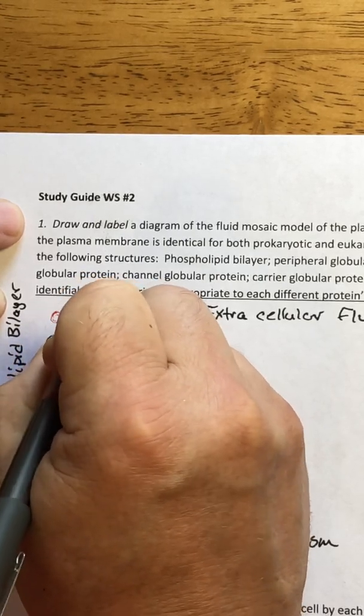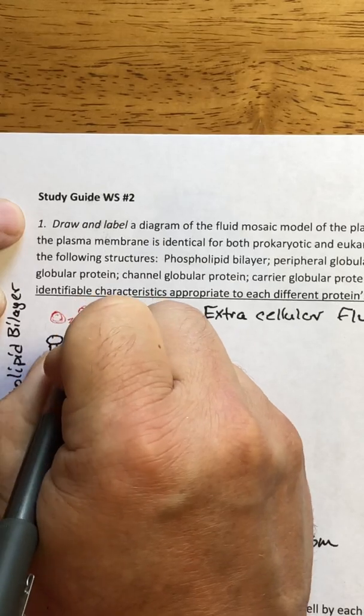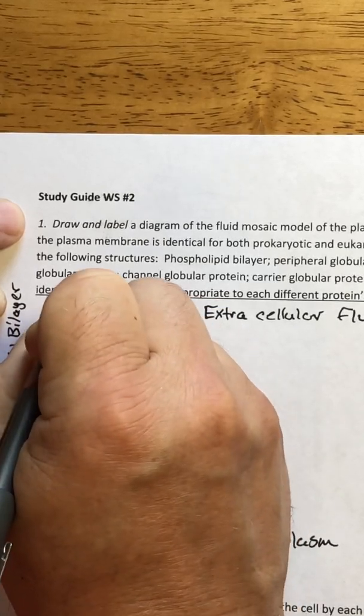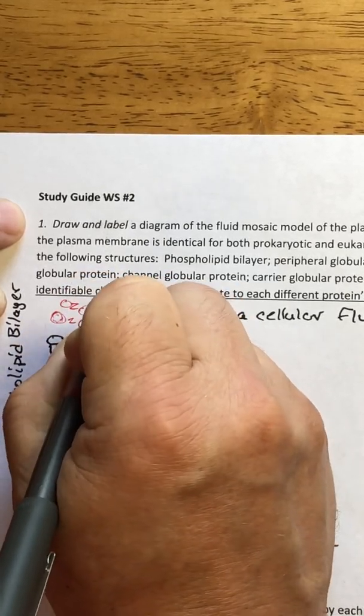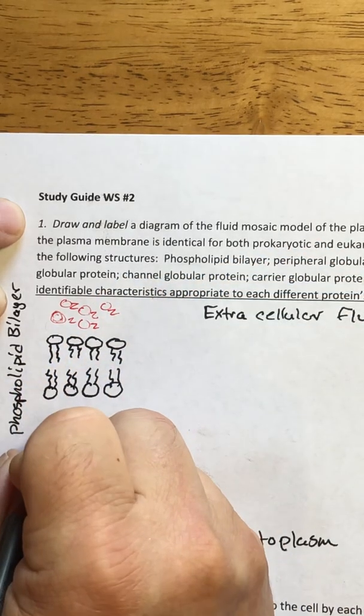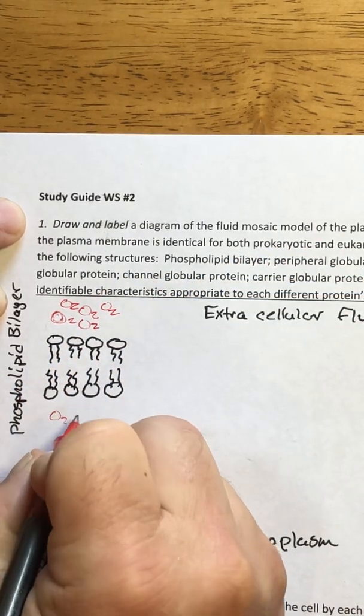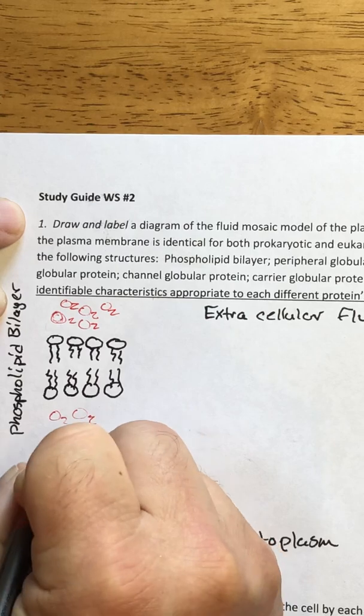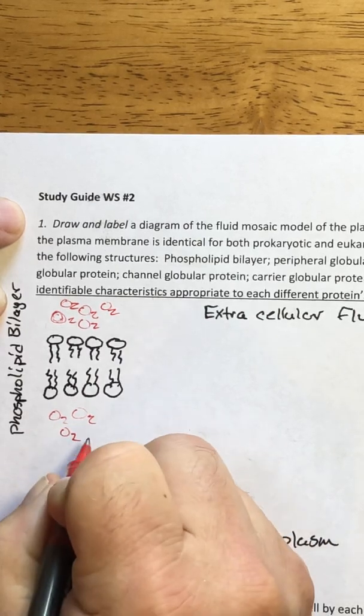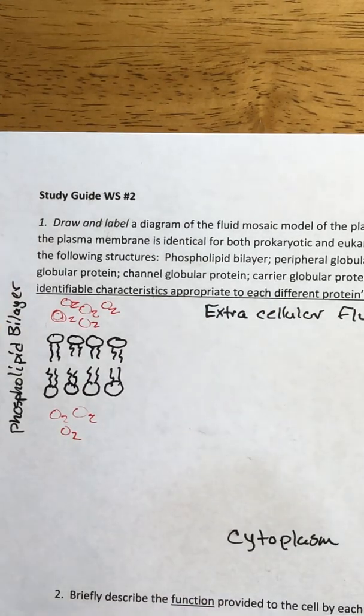So if we've got a whole bunch of oxygen out here outside of the cell, and we don't have very much oxygen inside in the cytoplasm, I hope my pen holds up. Those molecules will move basically following the concentration gradient. So those molecules will move from an area of higher concentration to a lower concentration, seeking equilibrium.